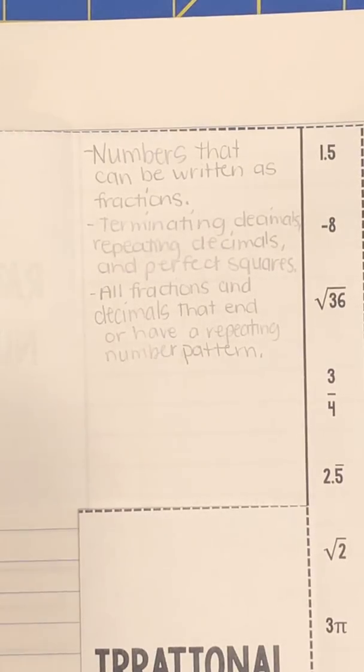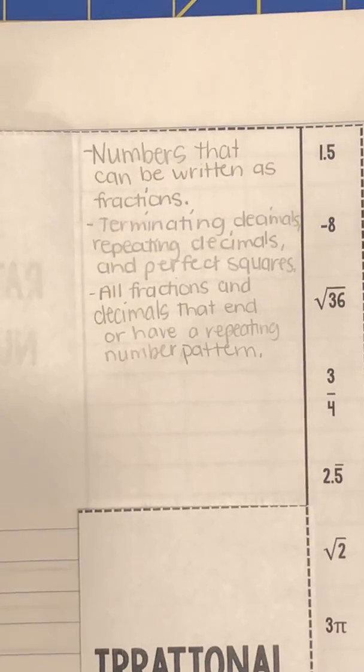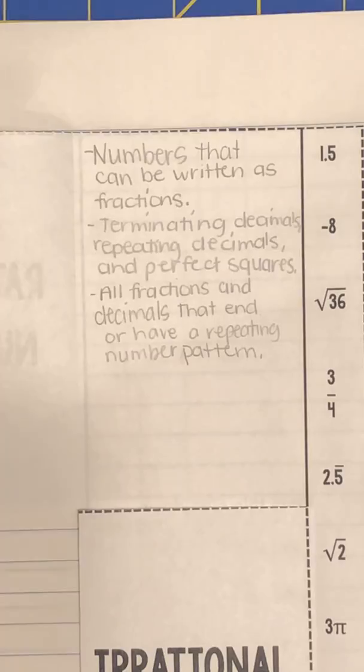So I'm going to go ahead and give you guys some time to write that down. This and your other notes will help you on down the line. So go ahead and pause the video and come back when everybody's done writing.